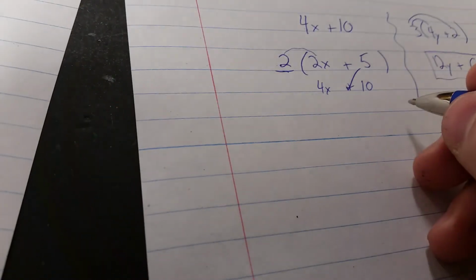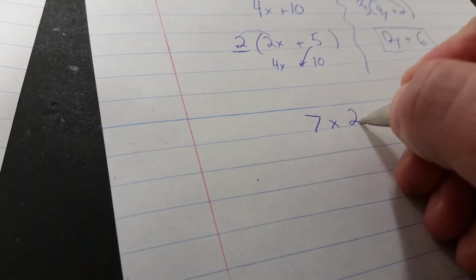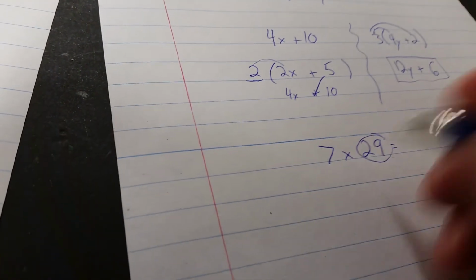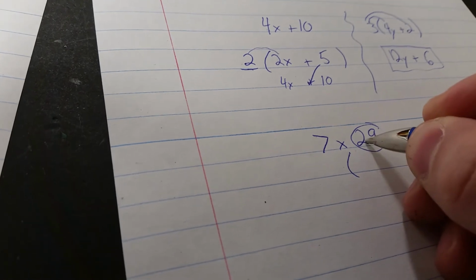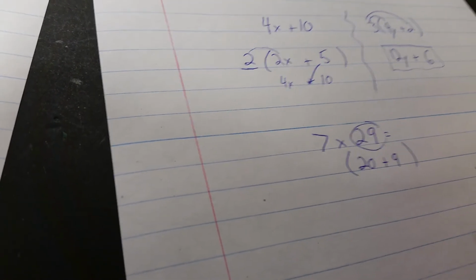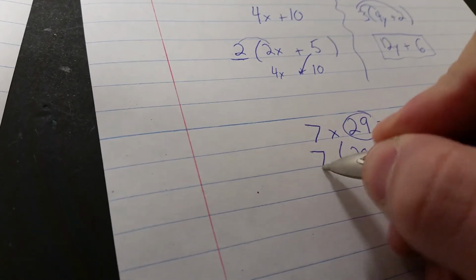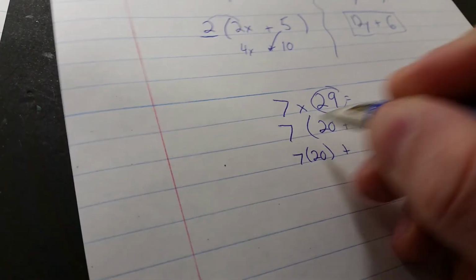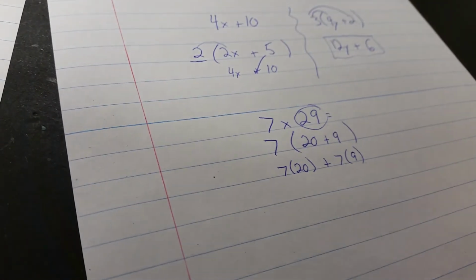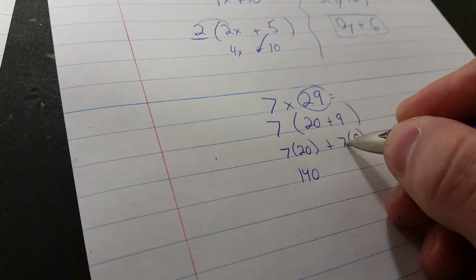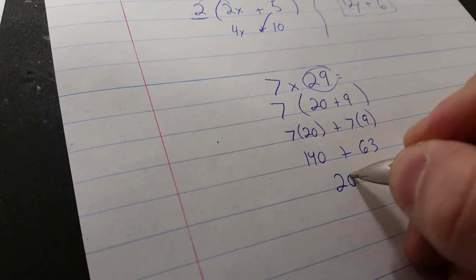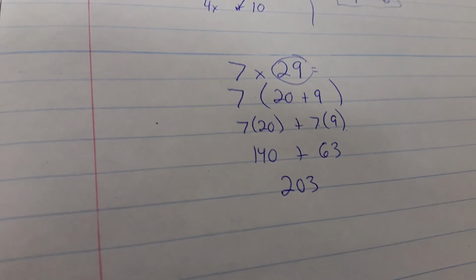So why is it a distributive property, and how does it really help us with mental math? Let's say we have a problem, 7 times 29. Using our distributive property, I could take this number 29 and technically rewrite it. 20 plus 9 will give me 29. I'm multiplying this number by 7. So here I have two expressions, 7 times 20 plus 7 times 9. 7 times 20 is 140. 9 times 7 is 63. 140 plus 63 is 203. And that's the distributive property.